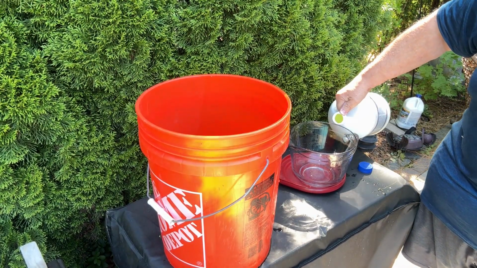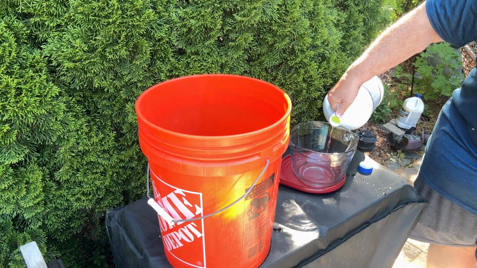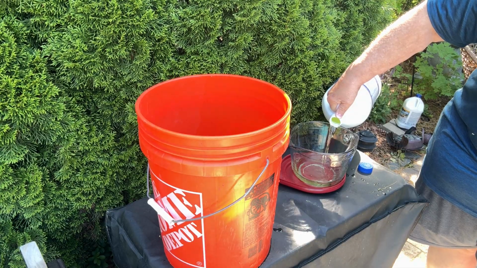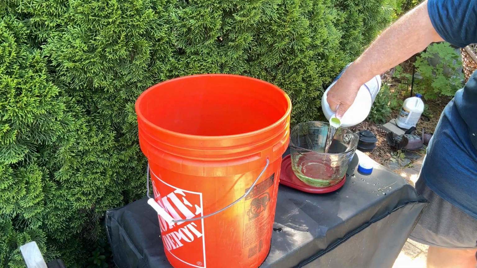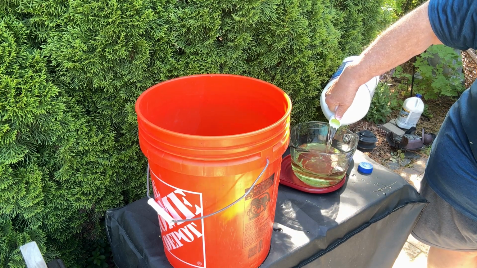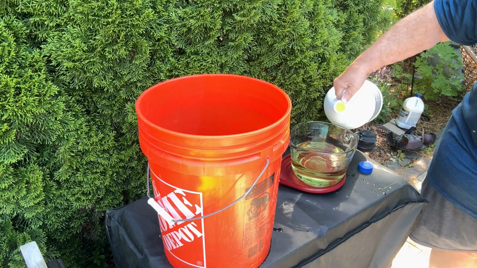This is the stuff you got to be careful with because it's going to take the color right out of anything it touches. We'll bring this right up to 1.25 quarts. And that's right there.